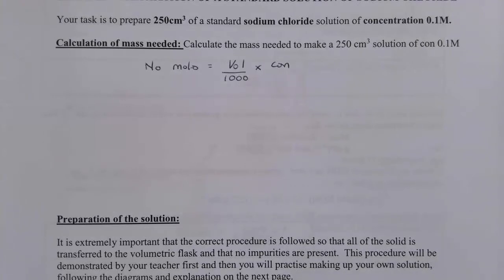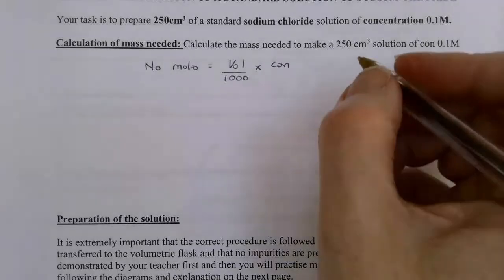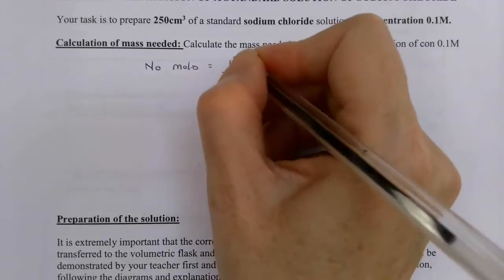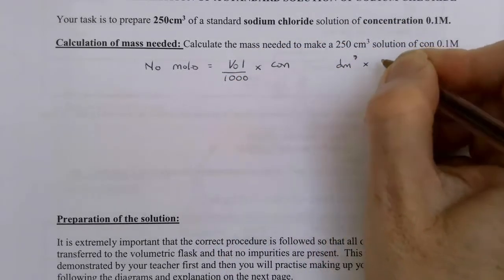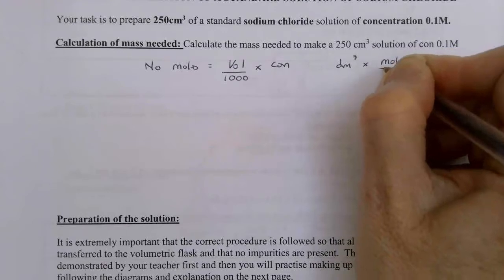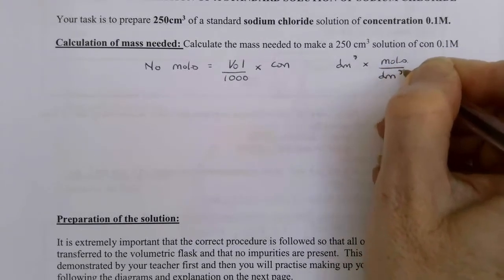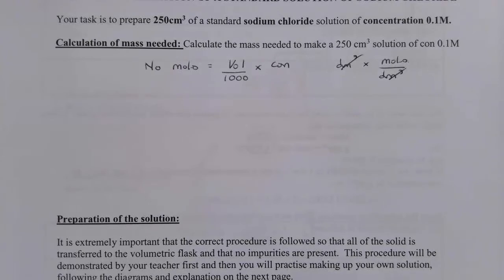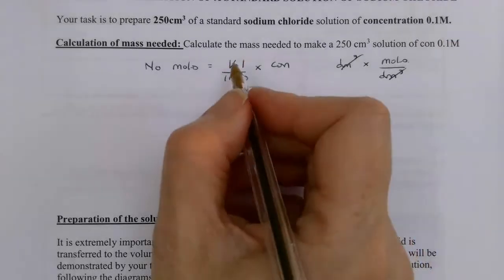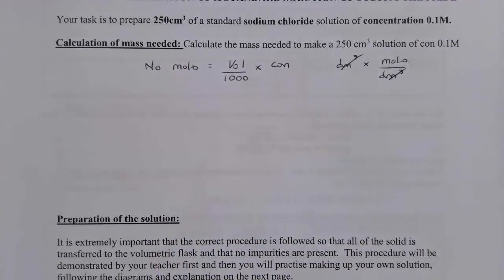Again, if you think about it in terms of units, I've got my volume, because I've divided by 1,000, in decimeters cubed times concentration, which is moles per decimeter cubed. Those decimeters cubed cancel and I just get moles on its own, which is what I'm looking for. So that's another way of helping you to remember that equation. Moles is equal to volume in decimeters cubed times the concentration. Because the volume is pretty much always given in centimeters cubed, we just divide it by 1,000.